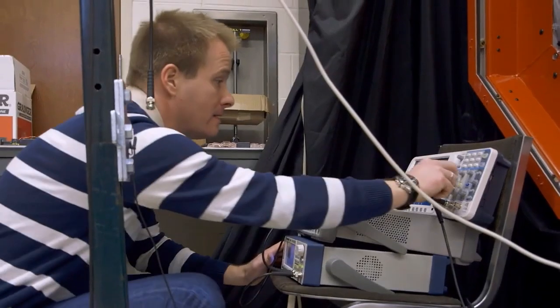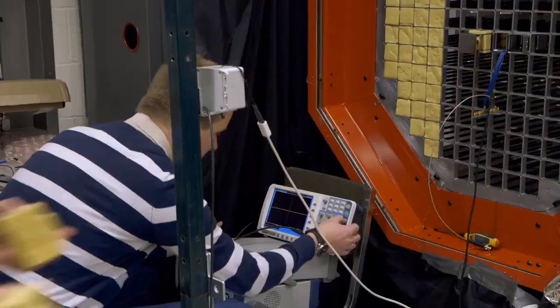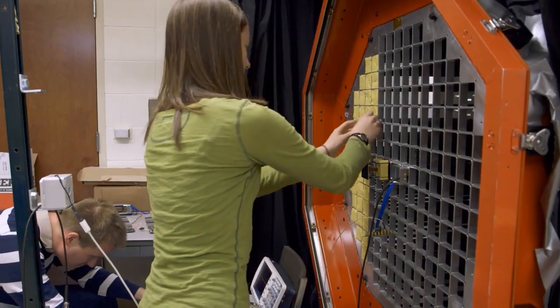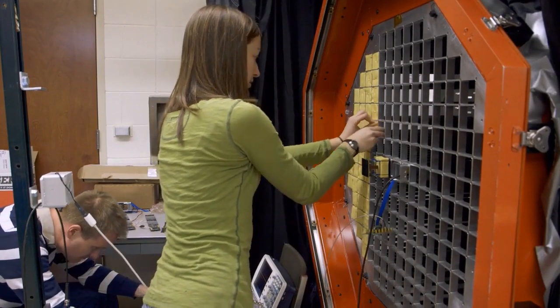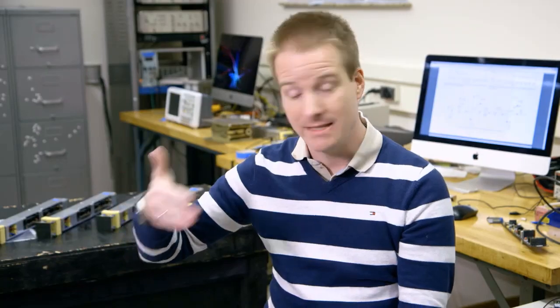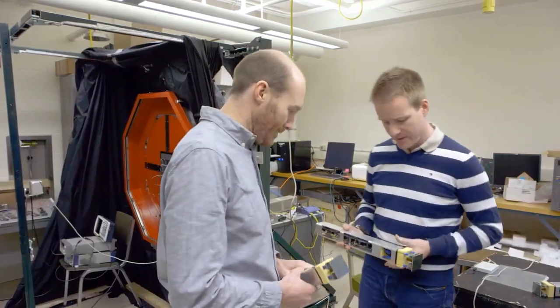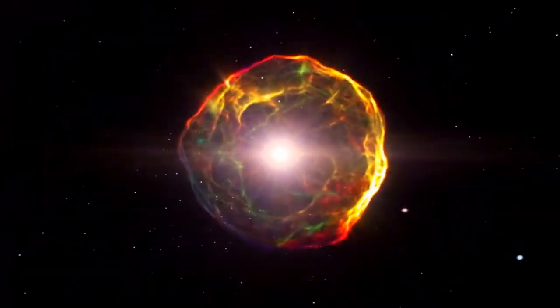So I think I get a nice pulse now this time. And by measuring these gamma rays, measuring their intensity as a function of energy, their characteristics as a function of time, we learn about the acceleration processes of the charged cosmic rays inside the sources. And through this instrument, we can view some of the most extreme and fascinating objects in the universe.